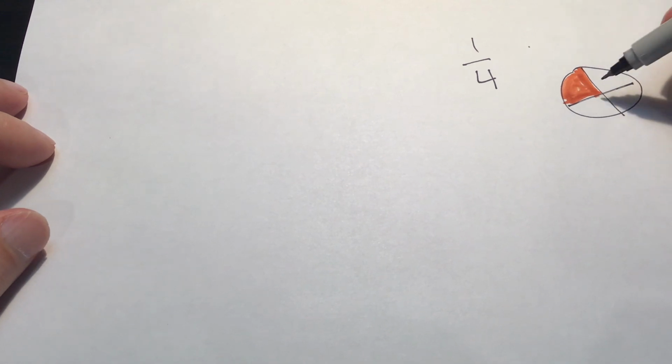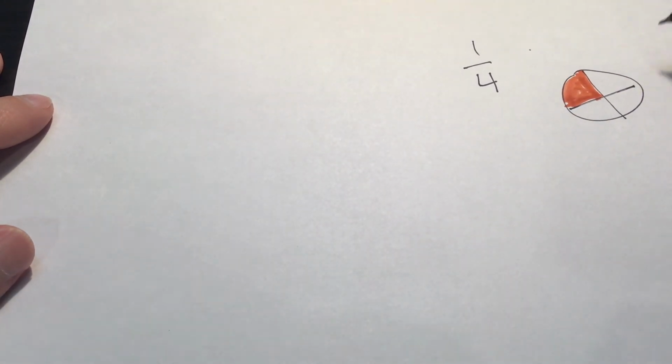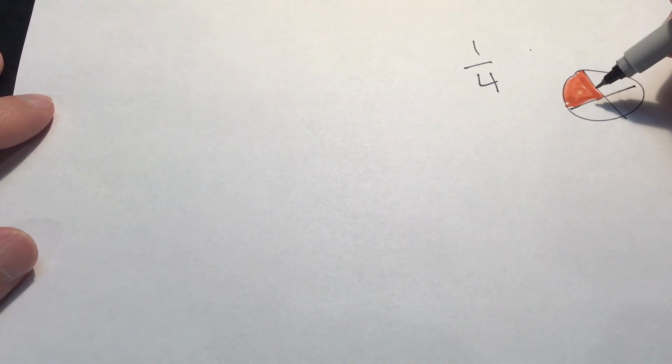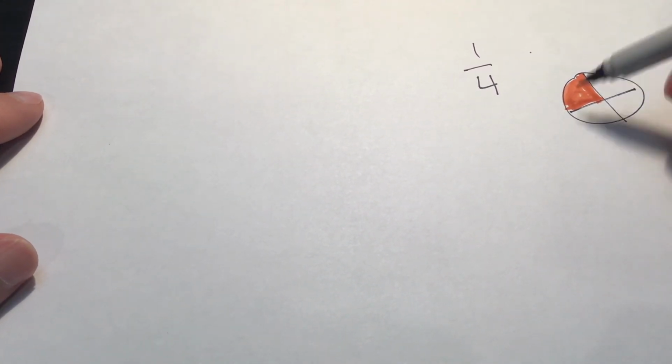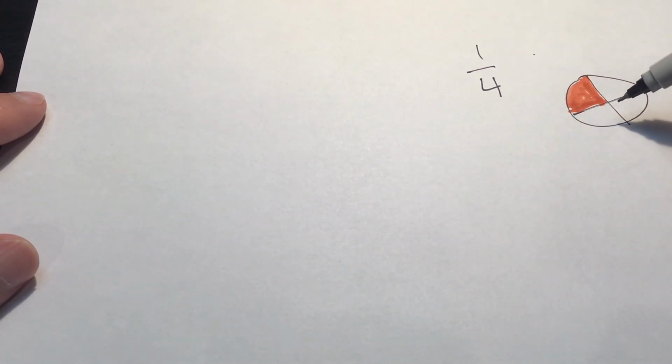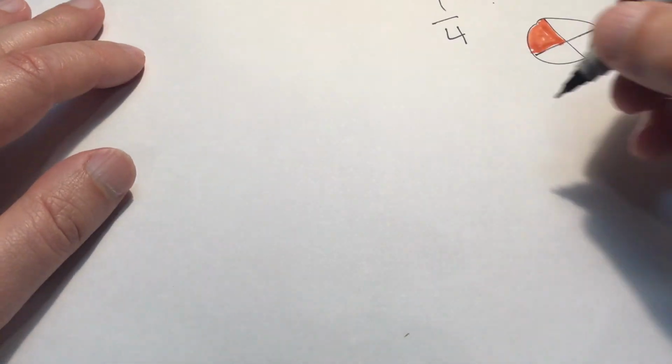It's not perfect, but there's 4 equal parts of this circle, and we have taken one of those 4. If we had all 4, it would be full, right? But it's not. We don't have a whole circle. We've got 1/4, 1 out of 4, all right? Cool. Now here's the problem.